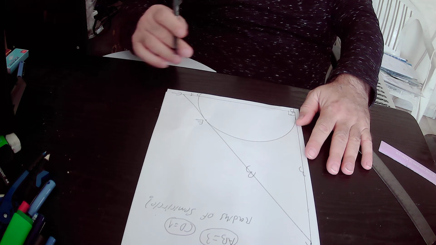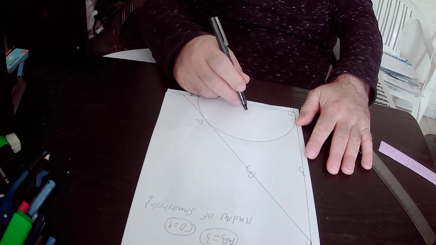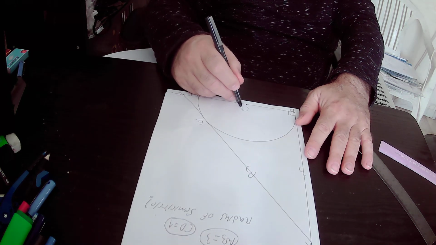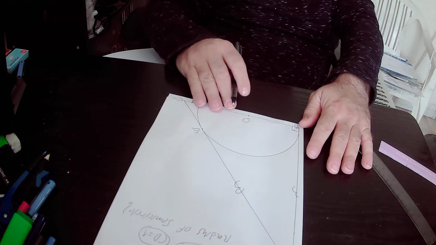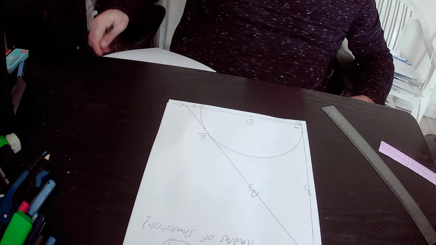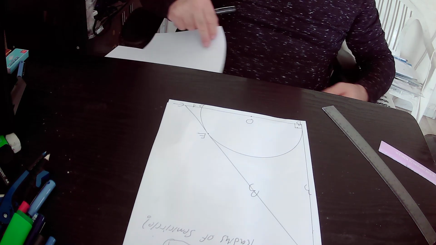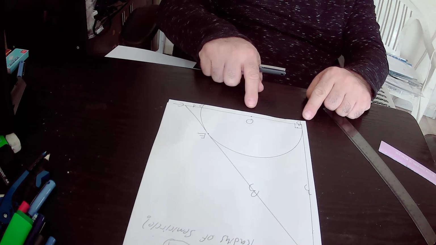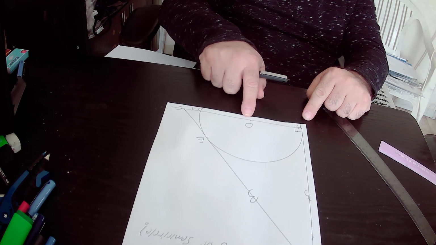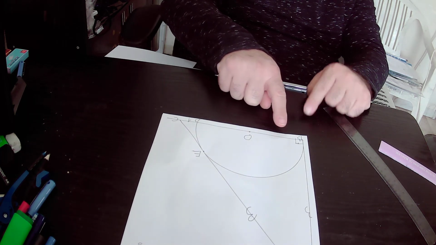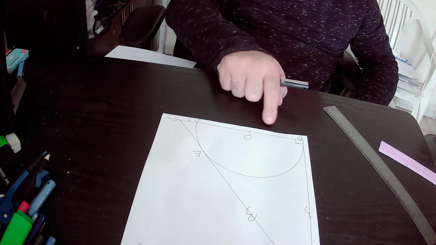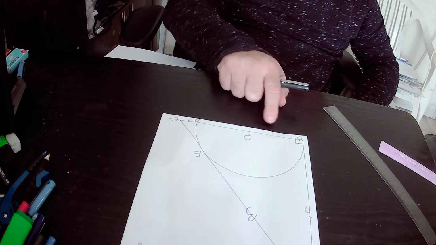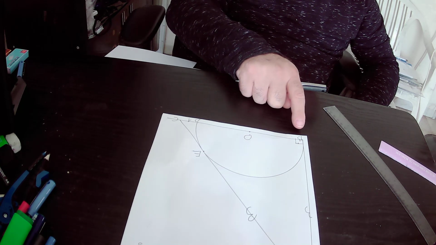First of all, we will define the center of this semicircle as point O. Line segment BO is the radius of this semicircle, because line segment OB starts from the center of the semicircle, point O, and ends at point B, a point on the semicircle itself.